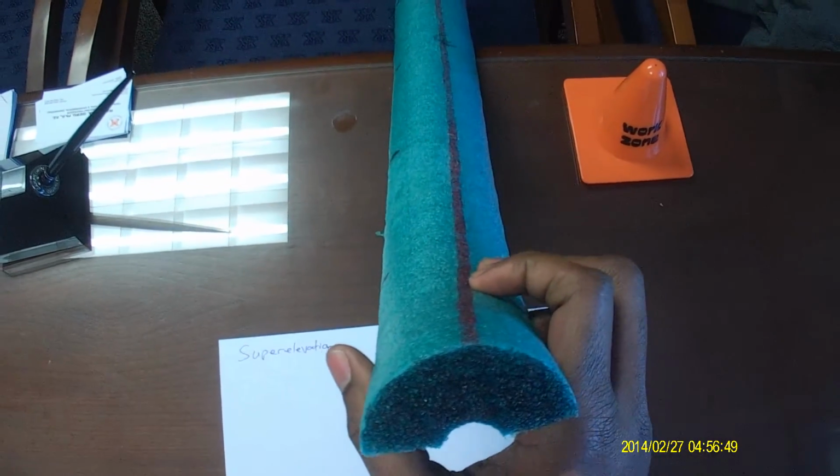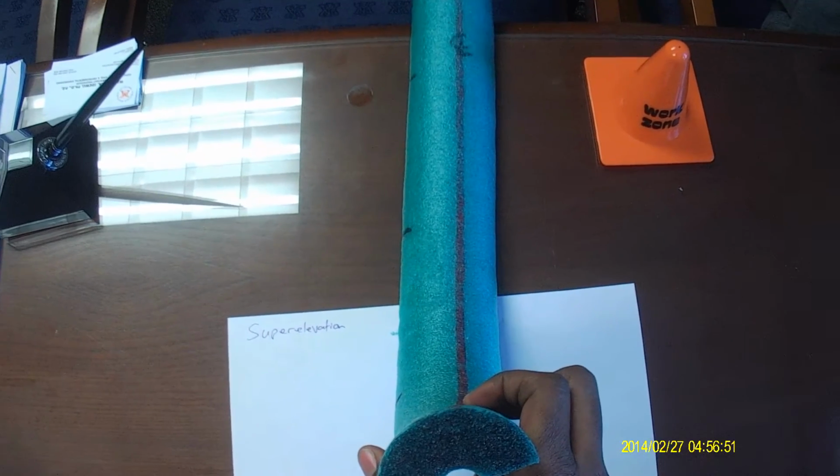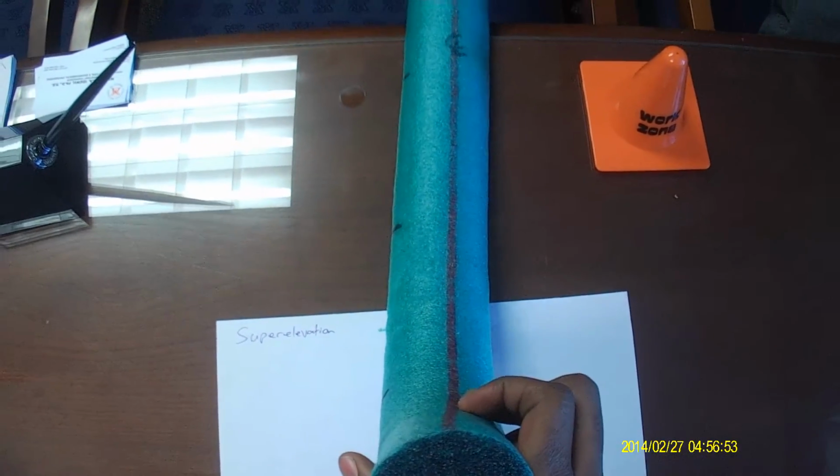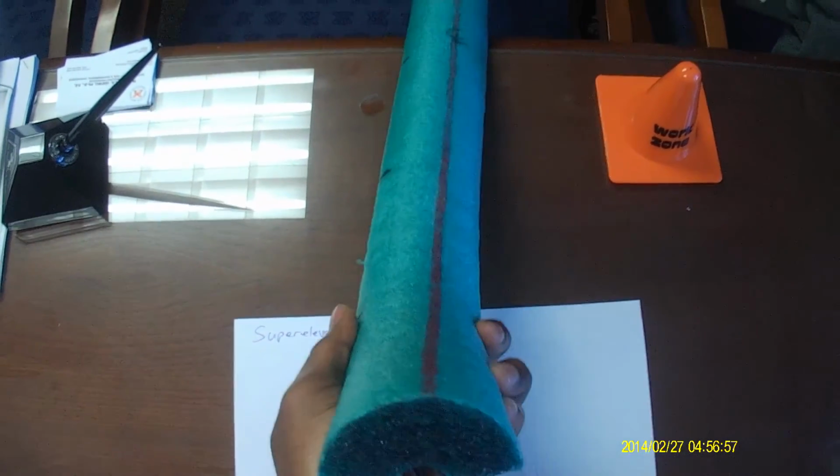Well, on one side of this, I also have something kind of marked out in black. Hopefully you can see that's black. And that is the cross-sectional view. Now, to represent the cross-section of a roadway, I'm going to replace this with this right here.